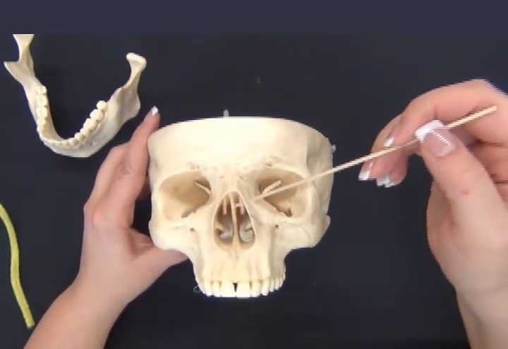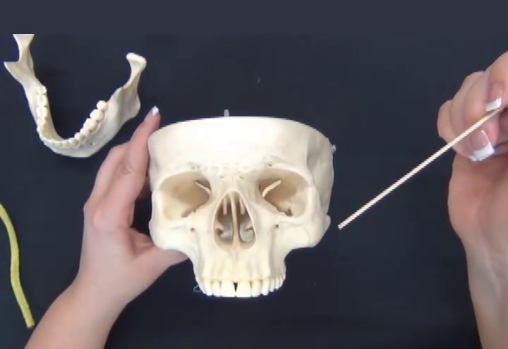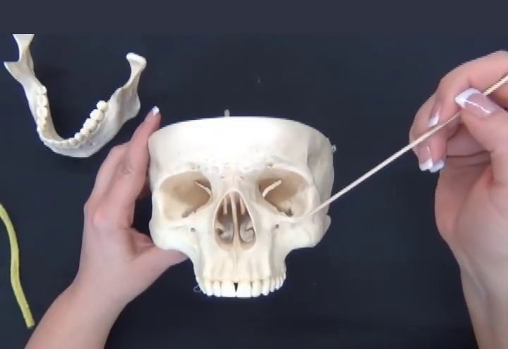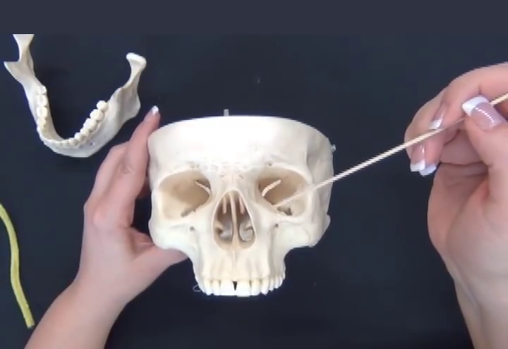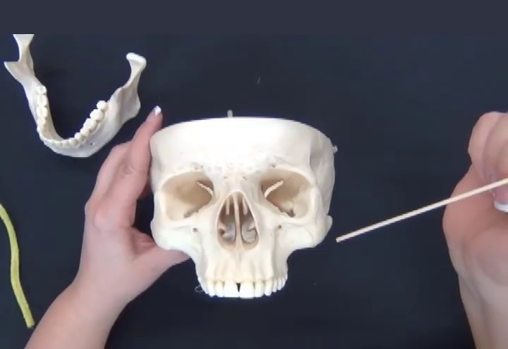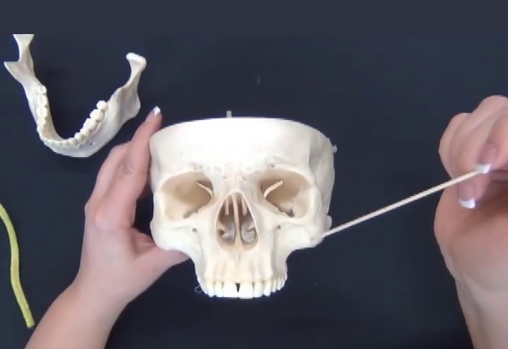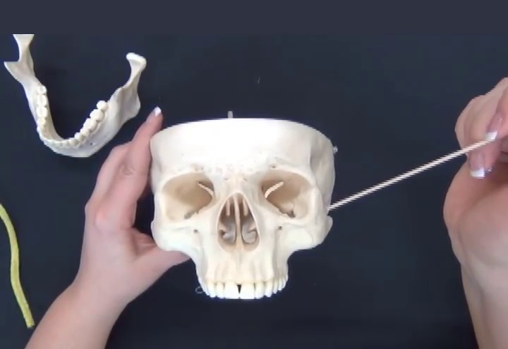The ethmoid bone, like the sphenoid bone and the frontal bone, is also hollow in the center. The hollow center of the bone is called the ethmoid sinus. Again, you cannot see the ethmoid sinus on this skull.